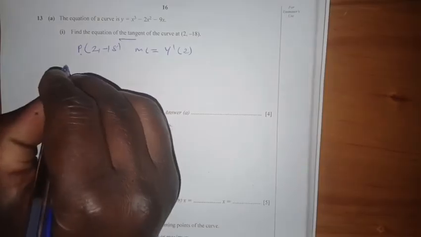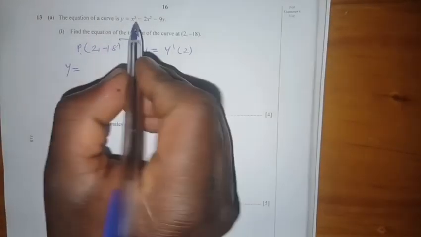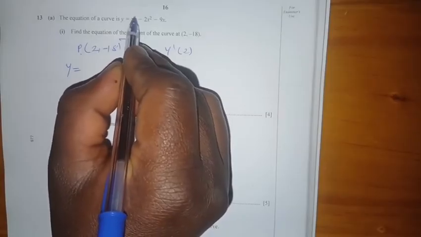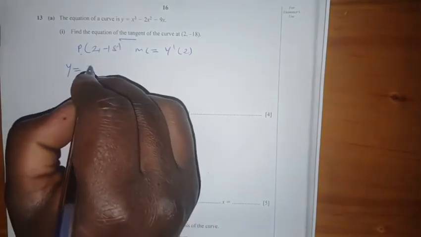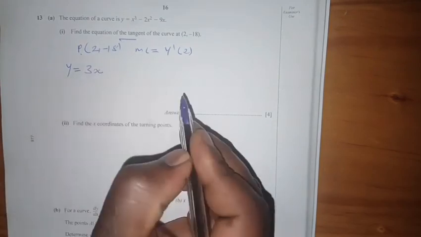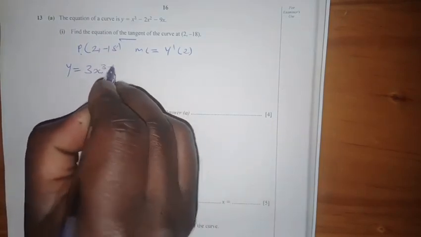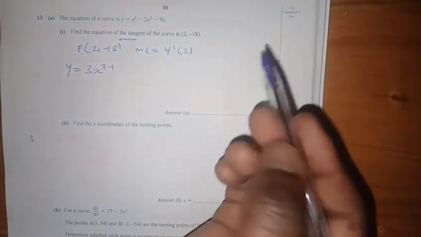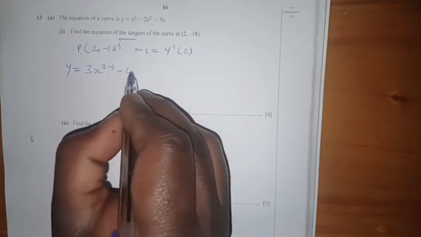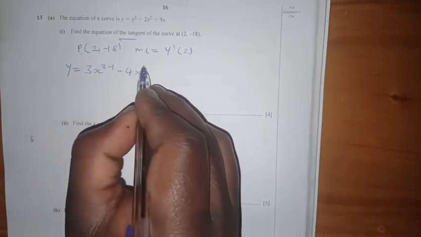The first derivative from this one, it's x cubed. The derivative of x cubed, the coefficient there is 3 times 1, that's 3. And then you have x to the power 3 minus 1. Next one, you have a negative 2 times 2, that's a negative 4. x to the power 2 minus 1.